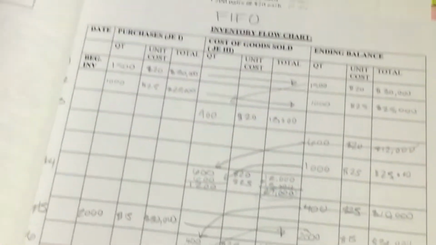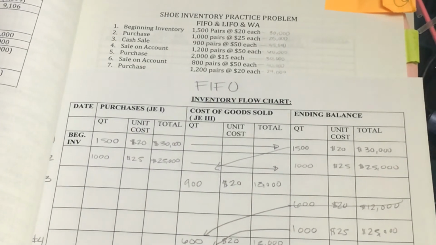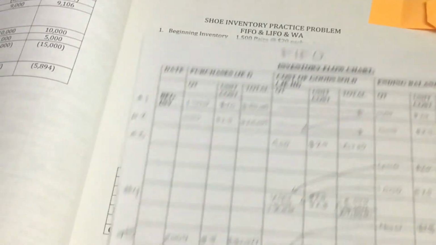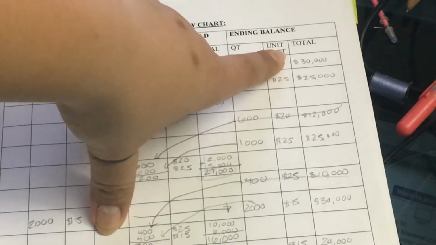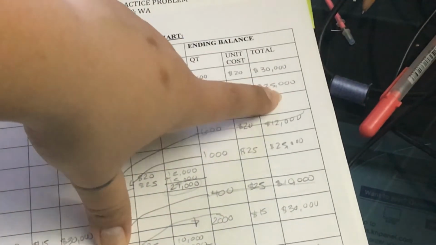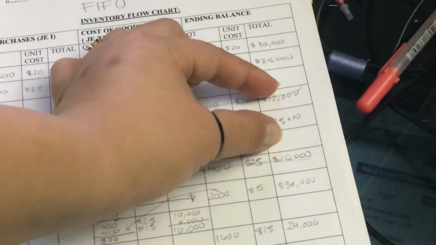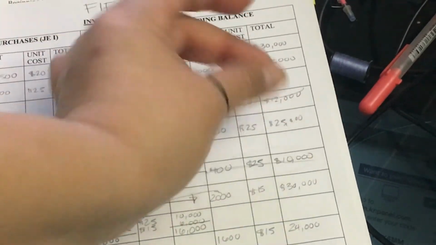Number 7 says that we purchased 1,200 pairs at $20 each, and 1,200 times 20 is 24,000. So again, in the purchases column, you're going to write it over here. A little side note, by the way: notice how I leave space in between here. I do that so I don't get confused, and I keep a record of how much inventory I had during that time, and from that time to that time. That way you don't get confused when it's all bunched up together. Just a little tip there.